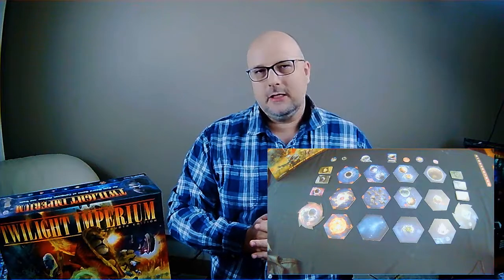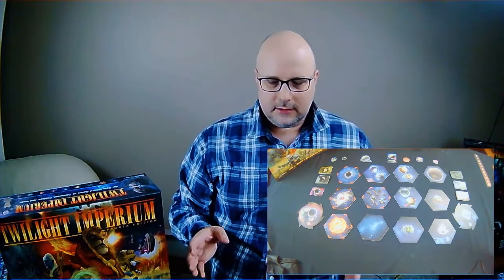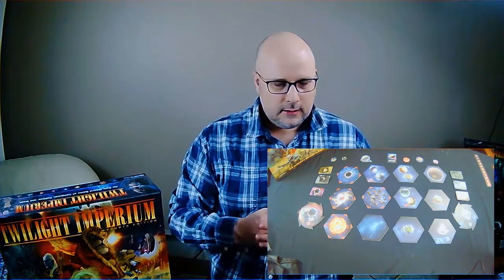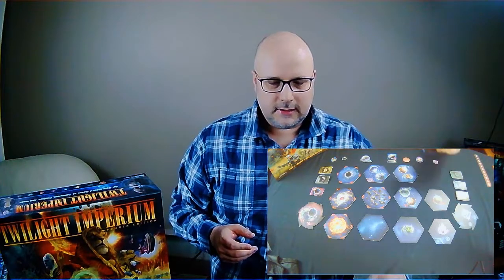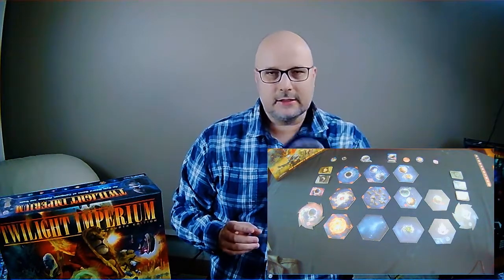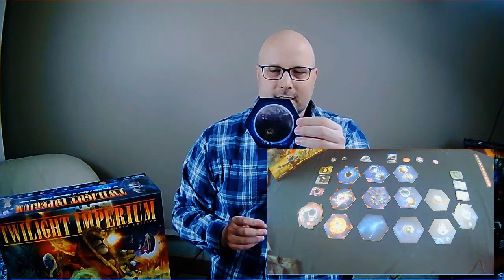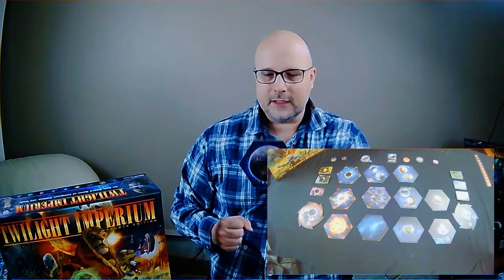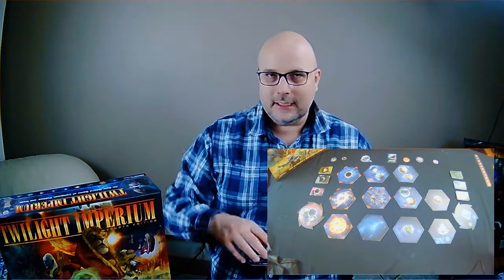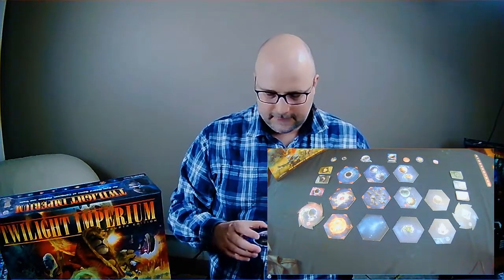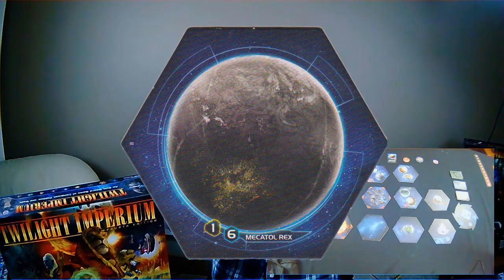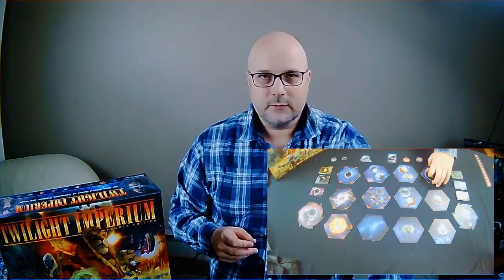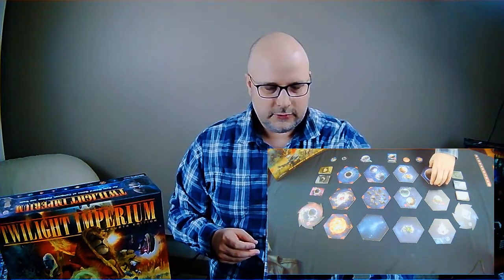So most of the systems you're going to have on the board in the galaxy are going to be planetary systems. The most popular one, of course, is going to be Mechatol Rex. So Mechatol Rex is kind of the center of the galaxy. That's where the Galactic Council meets. That used to be the center of the Lazax Empire before it fell. And now you're all vying to control it again, so you can be the new rulers over the galaxy. Mechatol Rex has only 1 production, but it has 6 influence. So I believe that's the highest influence of any planet in the game. So if you control that, you have a lot of votes during assemblies.